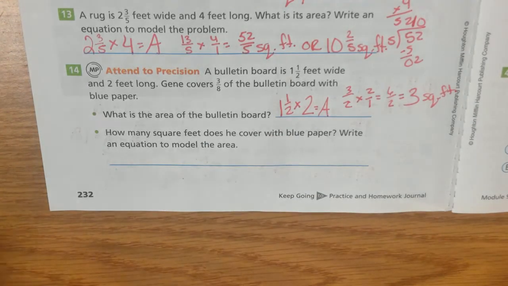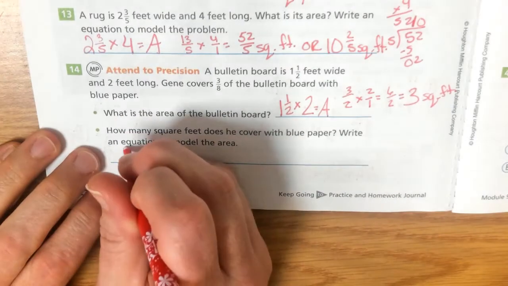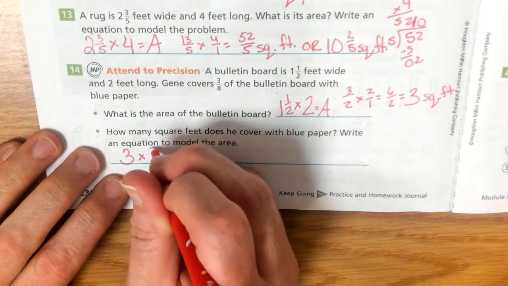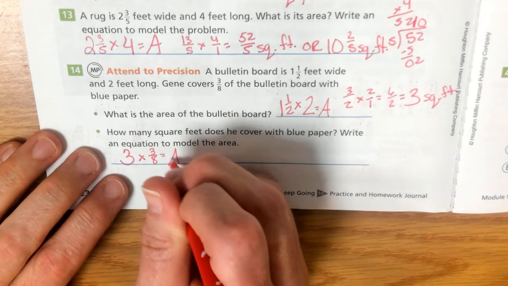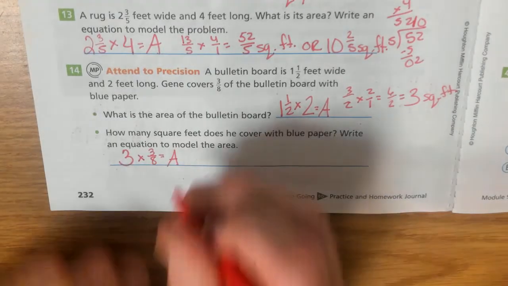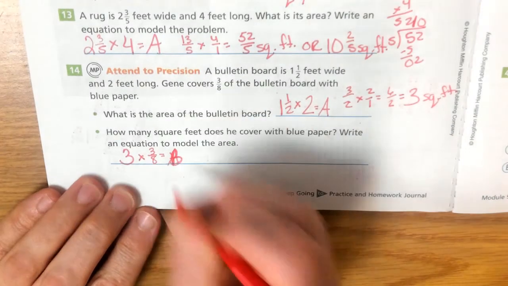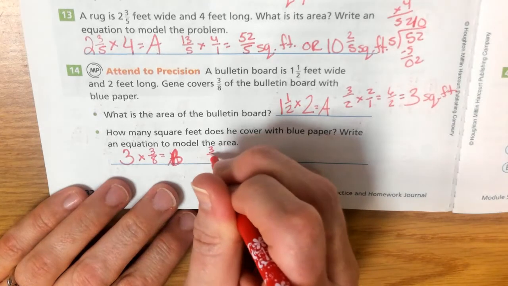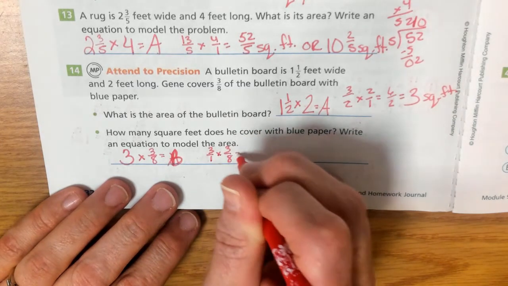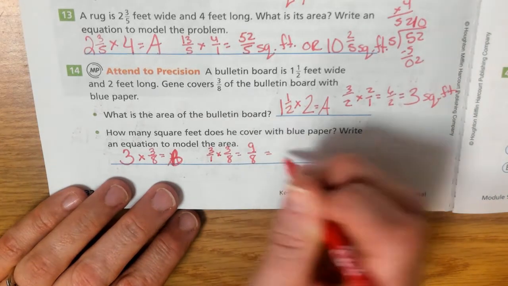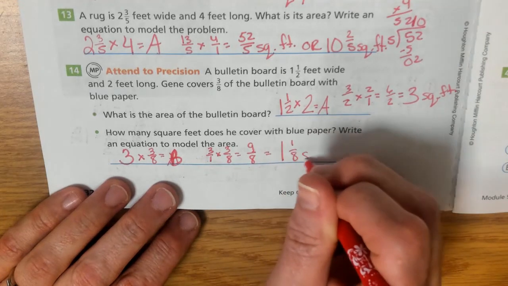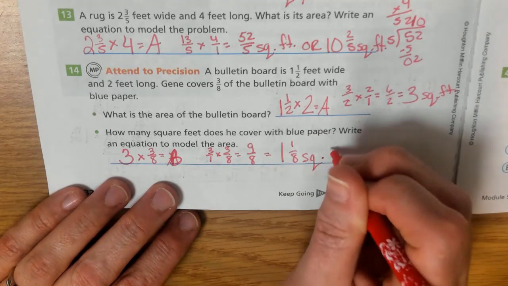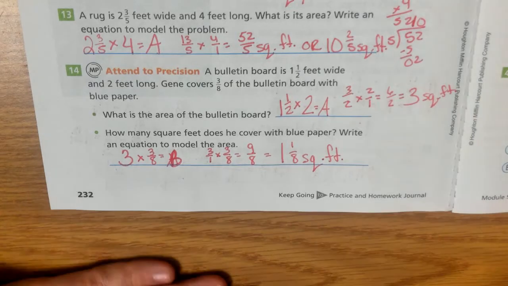And then the blue paper, she covers 3/8 of it with blue paper, so 3 times 3/8 equals, how much blue paper? I should just put B for blue. 3/1 times 3/8 equals 9/8, which is the same as 1 1/8 square feet covered with blue paper.